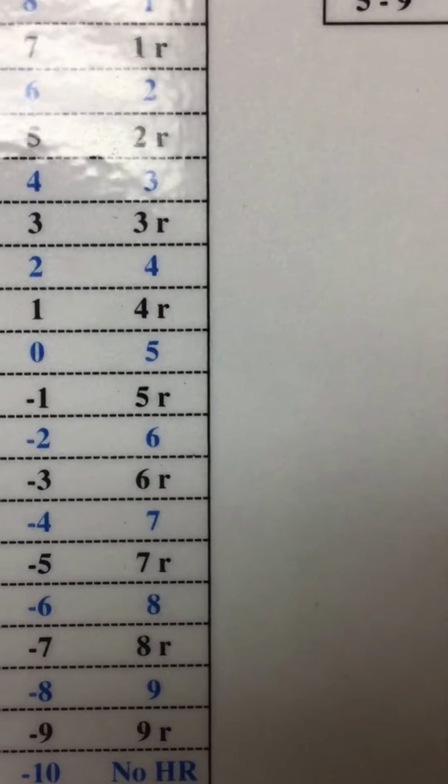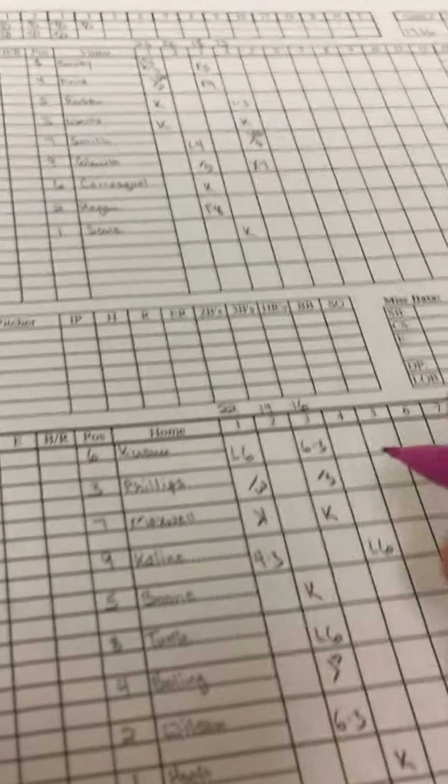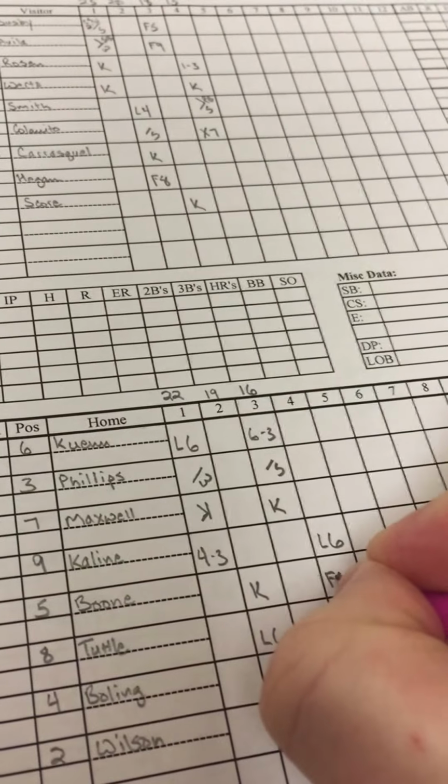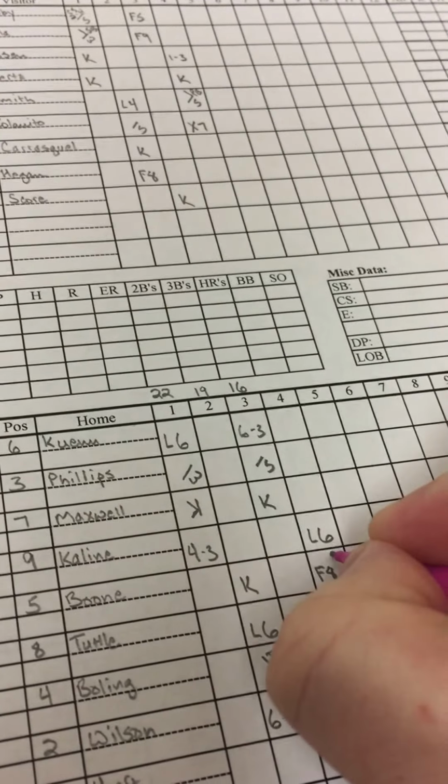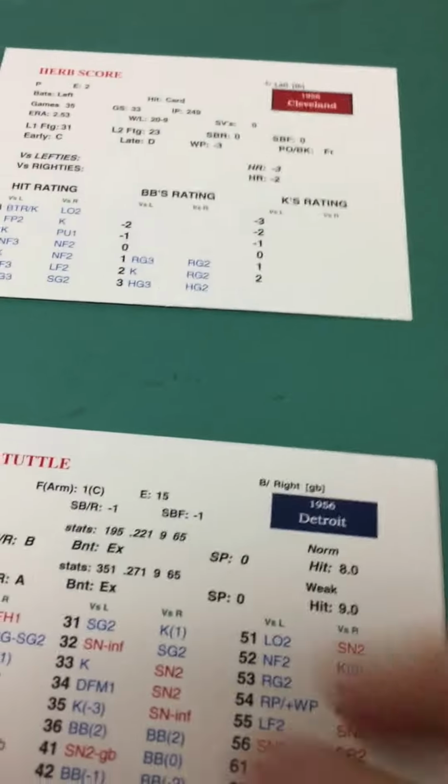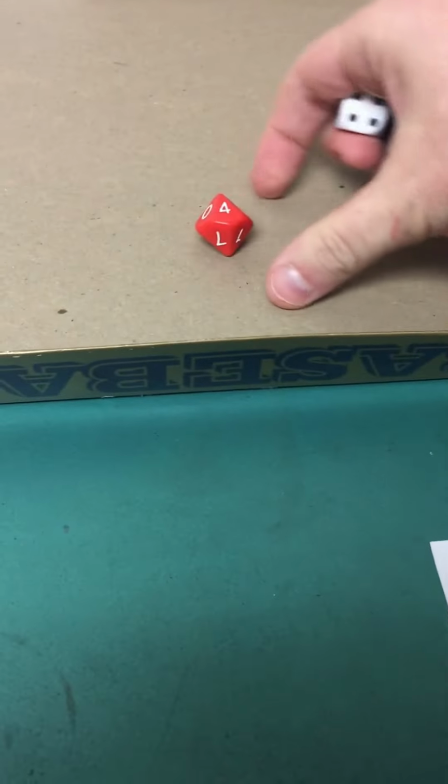Okay, so we're going to look at our 10-sided die and see what it turned out to be. It was a 6. So this is just a long fly ball that dies out there at the track. So Boone puts the charge into 1. I put a little D up here to let myself know it was a drive that didn't make it out. It's a 2-way. Okay, so now we'll check here.